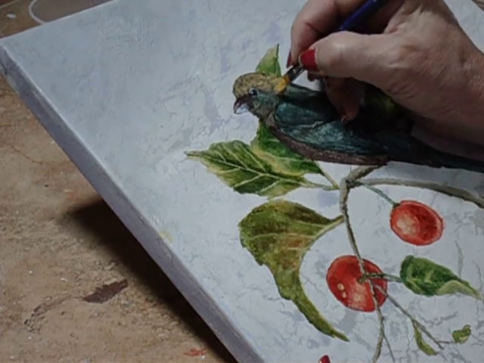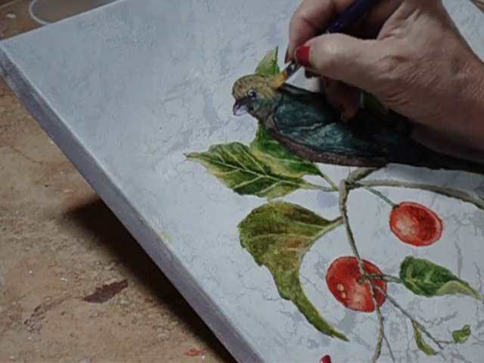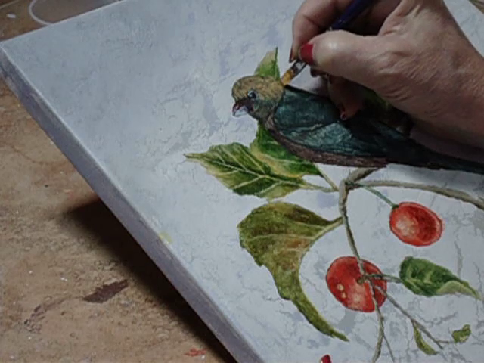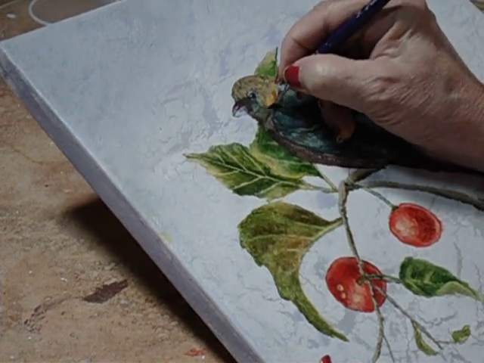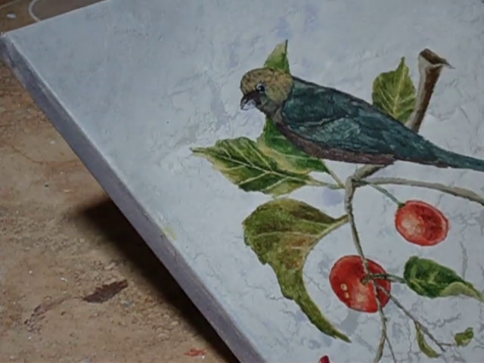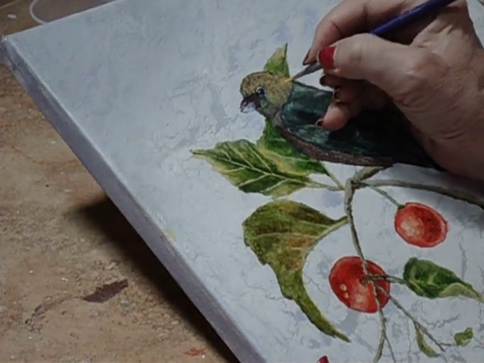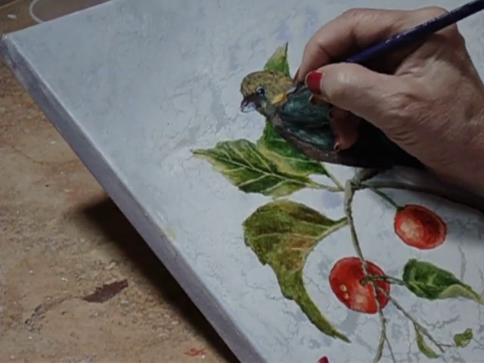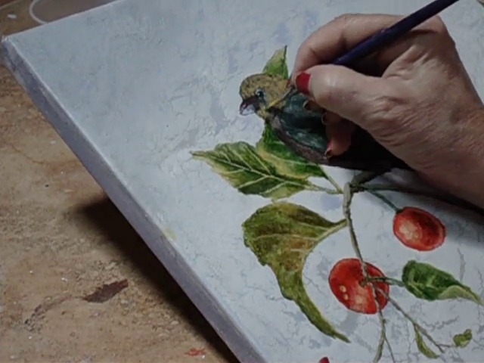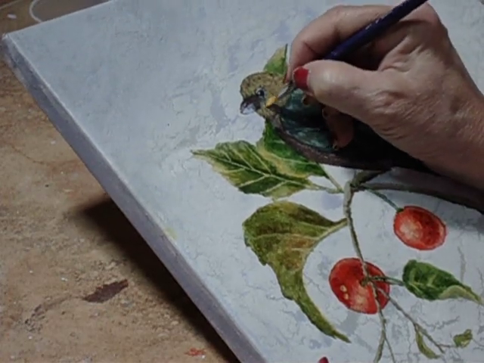And I just keep going down. There'll be several layers to this. So this will be the second darkest layer. And I'm letting the background come through, which gives it dimension.